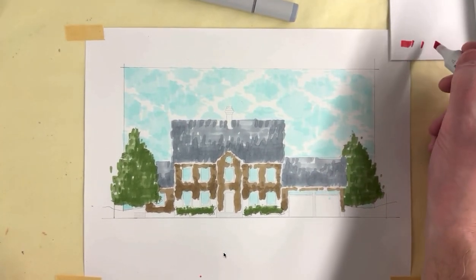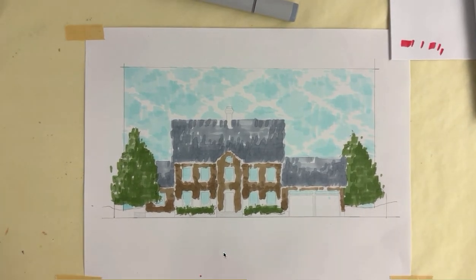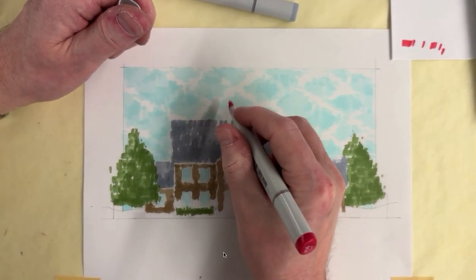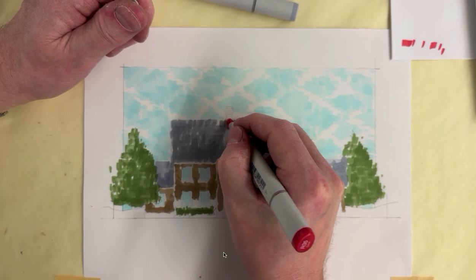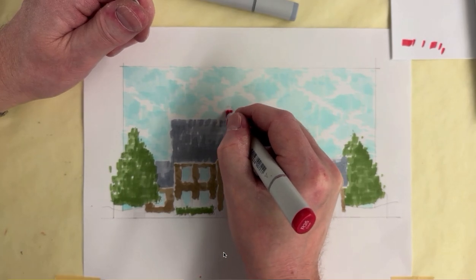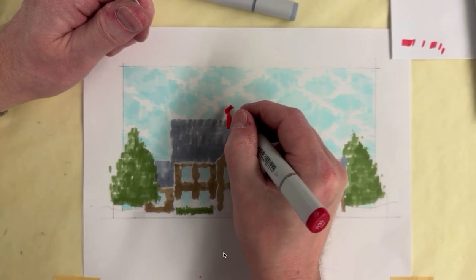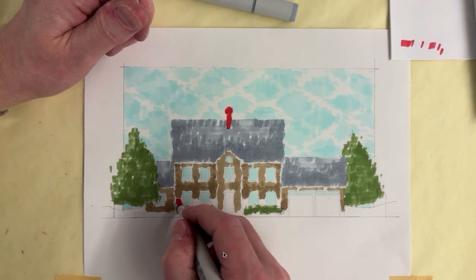So if it's good, that is a wicked intense red. All right, we're going to use it. I'm going to put one layer down on the chimney. And one layer on the base of the house.